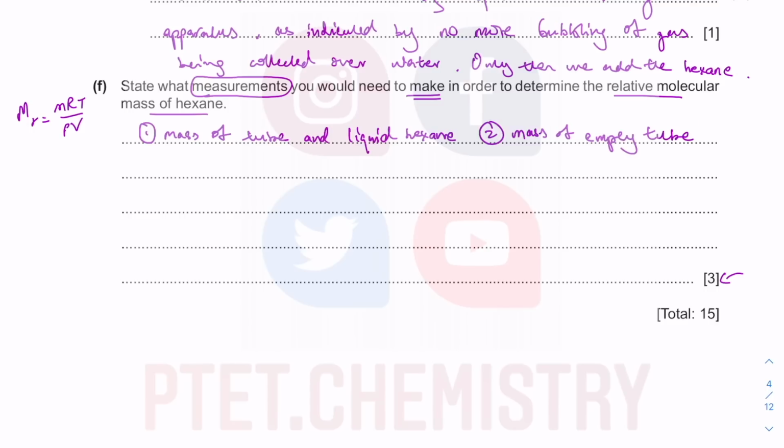Okay, so after all hexane has been vaporized, so at the end of that vaporization experiment, the difference between these will give you the mass of the hexane vaporized, and that is not what you measure, because that is what you calculate from two different mass measurements. All right, and what else do we need?